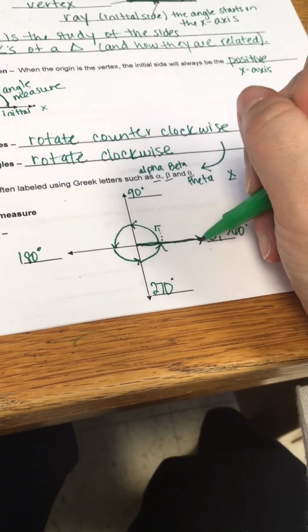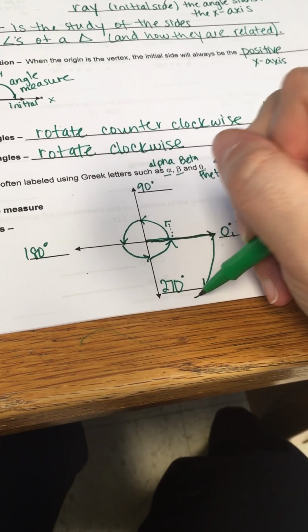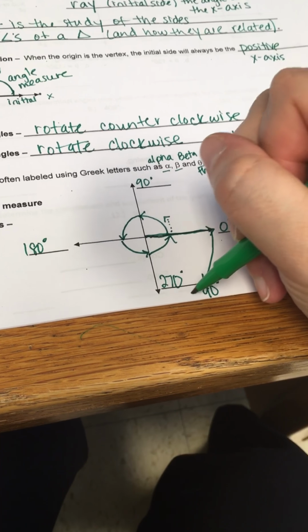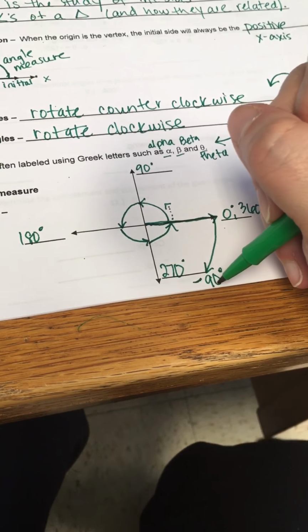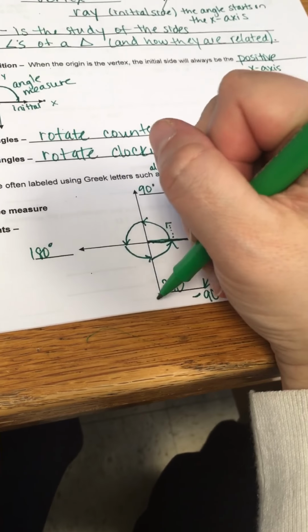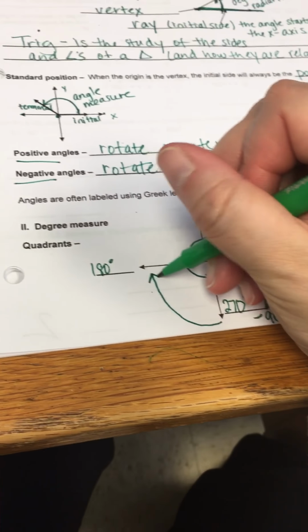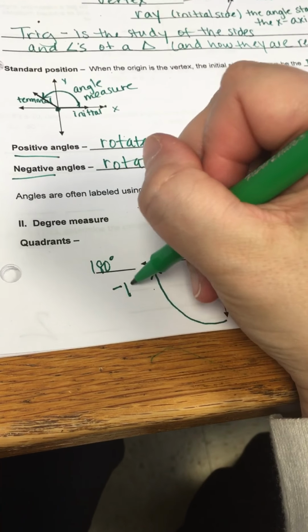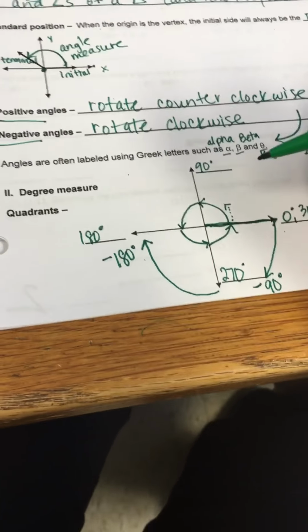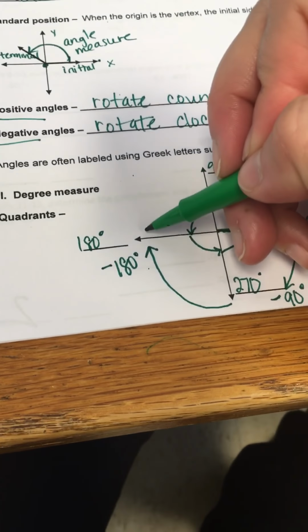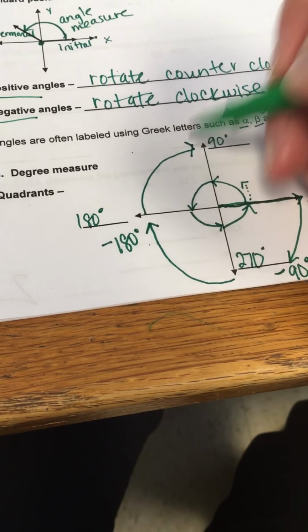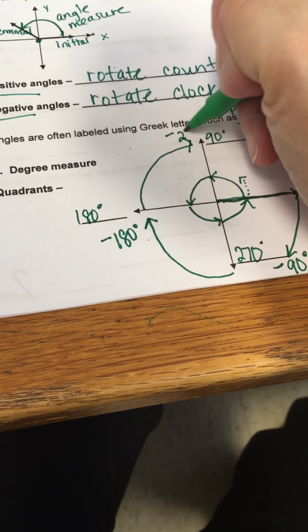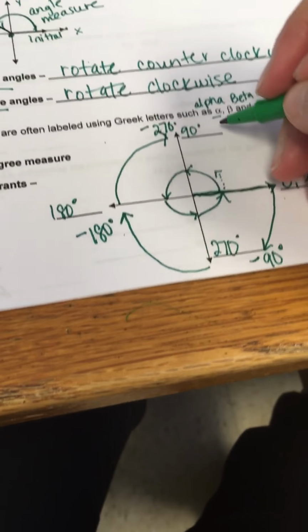So when I start here and go reverse, this is negative 90 degrees. So 270 degrees is the same as negative 90 degrees. If I keep going from here to here, 180 positive and 180 negative are the same thing. When I start from here to here and go, that's negative 270 degrees.